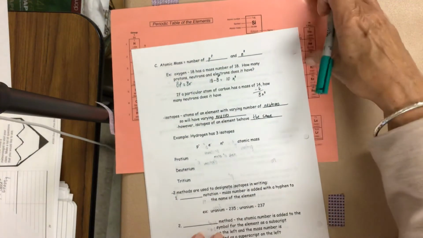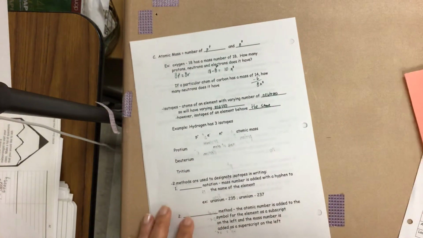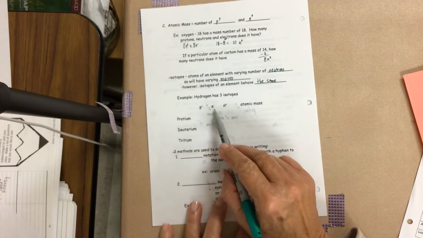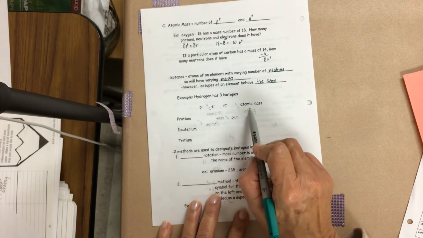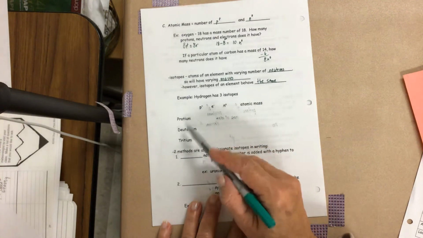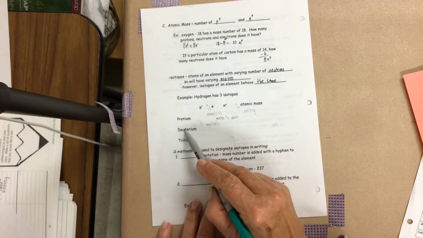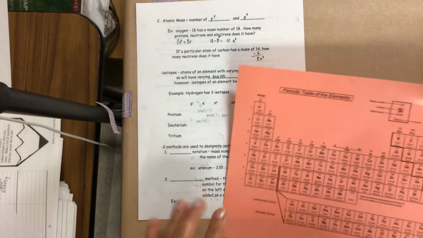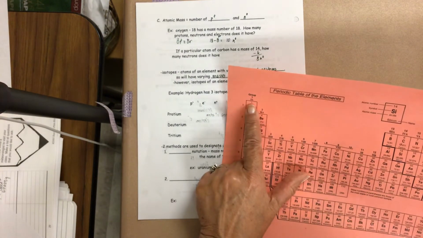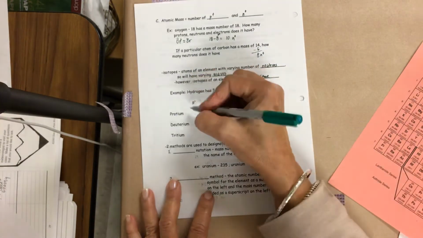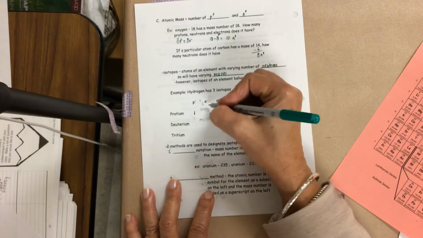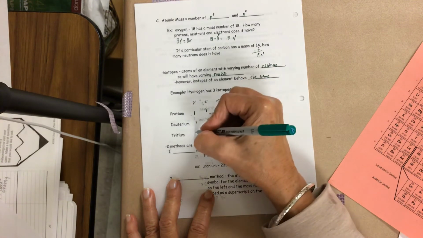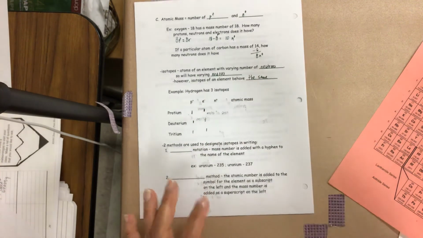Okay, so here's our first example. Hydrogen has 3 isotopes, and we want to figure out how many protons, electrons, and neutrons and the atomic mass. And they gave hydrogen isotopes names: protium, deuterium, and tritium. Since these are hydrogen, when you look up hydrogen on the table, hydrogen has an atomic number of 1, so that means it has 1 proton. If it has 1 proton, it's going to have 1 electron.